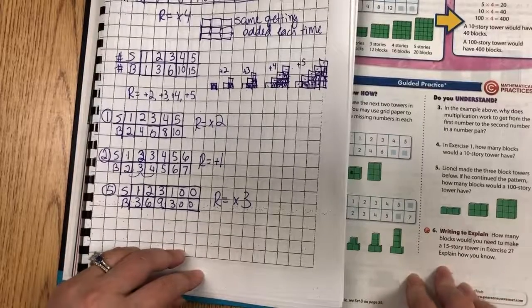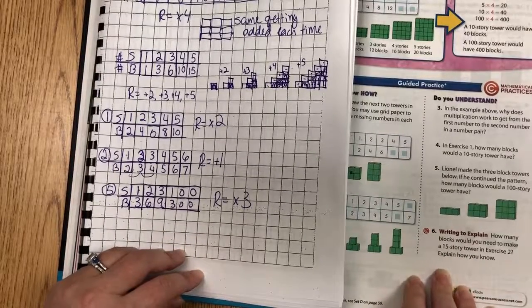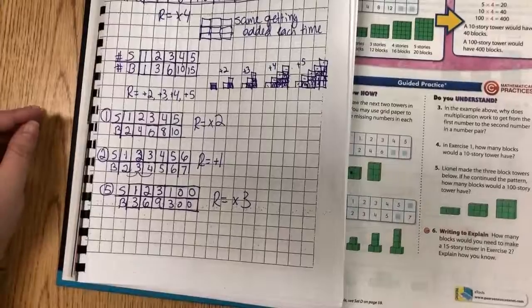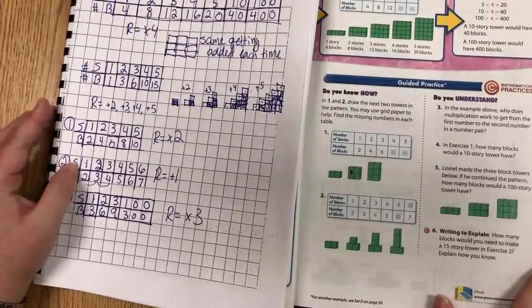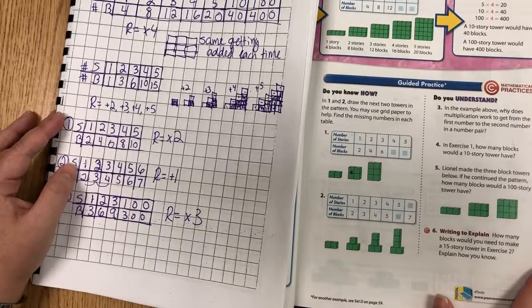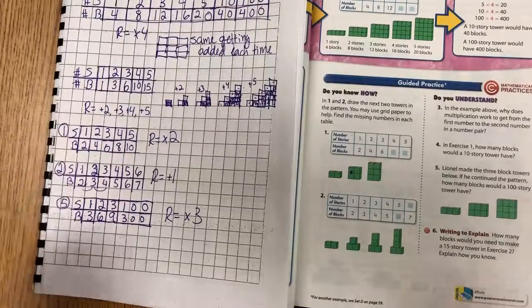And that's it. So with this kind of lesson, you really do need to rely on those pictures and look at them carefully to help you out. But other than that, it's the same thing as just looking at a table and finding the rule. Be wary of the staircases, okay? That's where you can get into trouble. Be careful of those staircases. They might trick you.